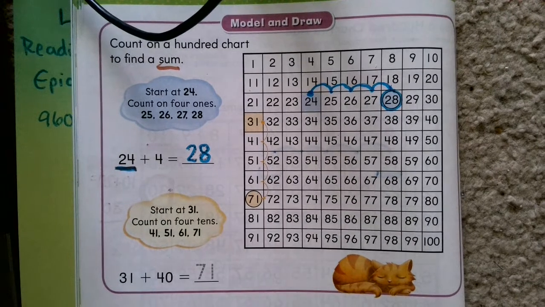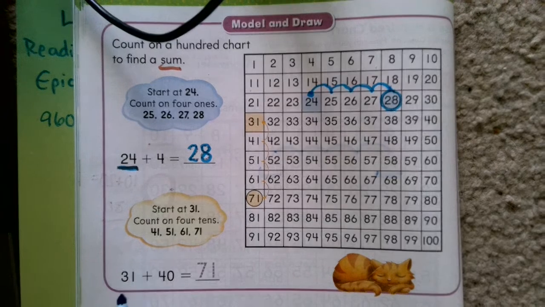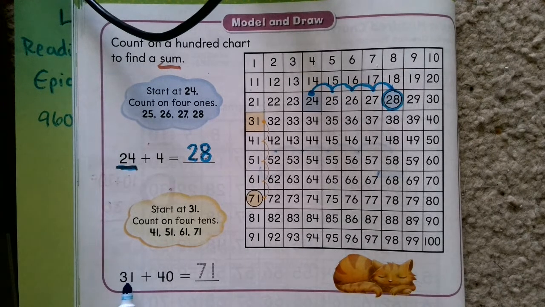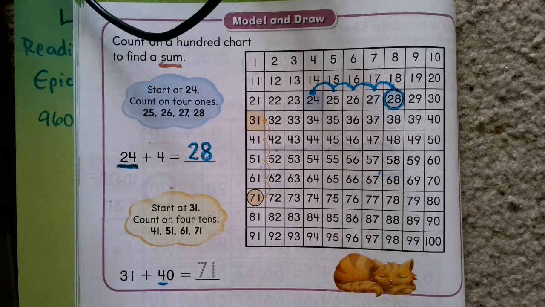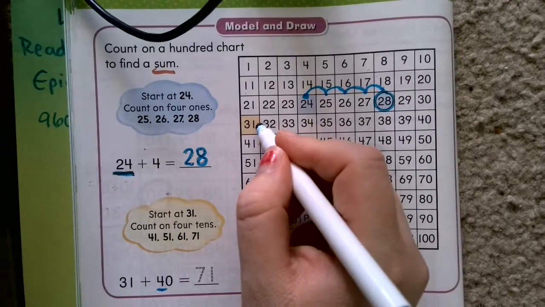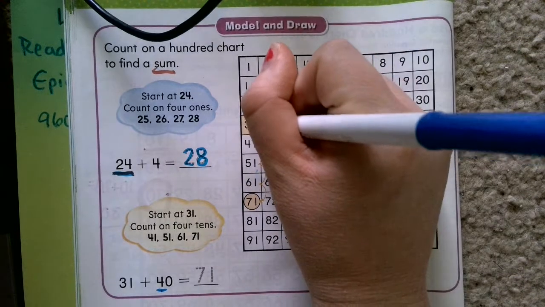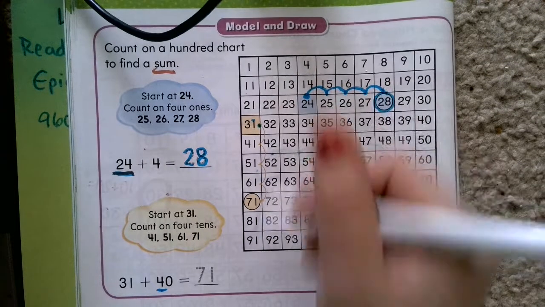31 plus 40. Now, on the other one, we were counting by tens. And in this case, we can also count on by tens. So how many tens can I count on? I'm going to count on 4 tens. So let's start at 31. And when I count by tens, I go straight down. So here I am right here. I'm starting at 31, and I'm counting down 4 tens.